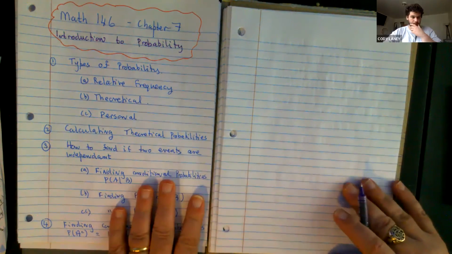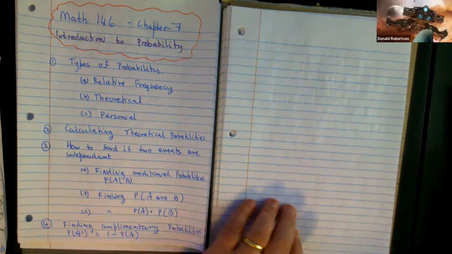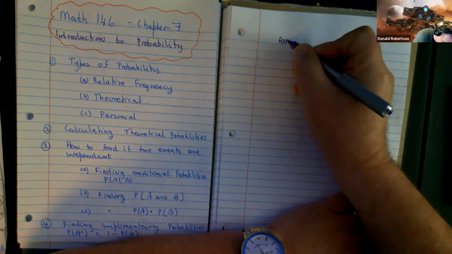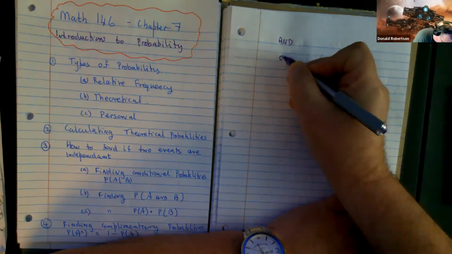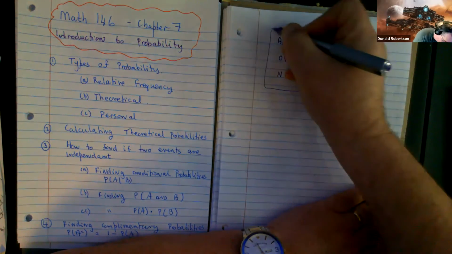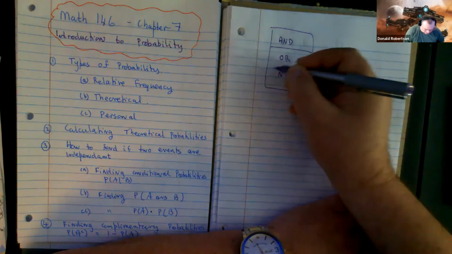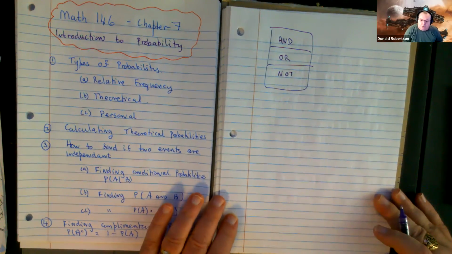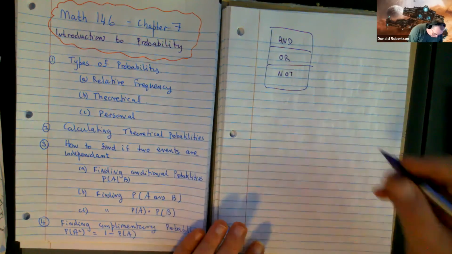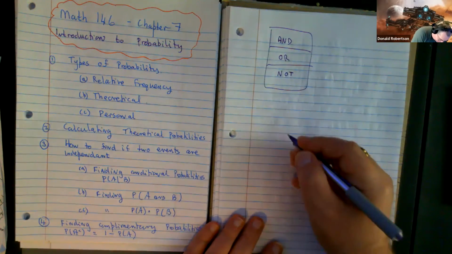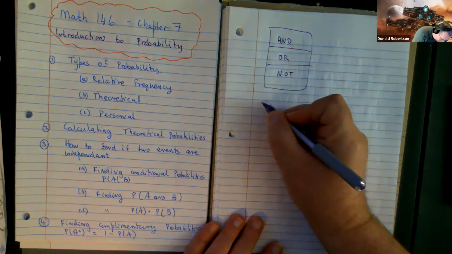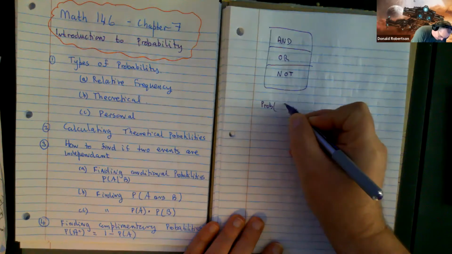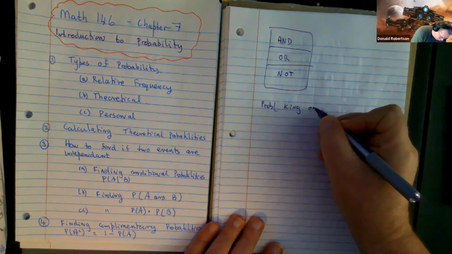So let's do some card ones. We're going to talk about the words and, or, and not. And they occur in probabilities quite a lot, right? And so we have to understand what they mean. So I'm going to do the card one because that's the one I'm most comfortable with. So if I said to you, what's the probability that you get a king or a 10?